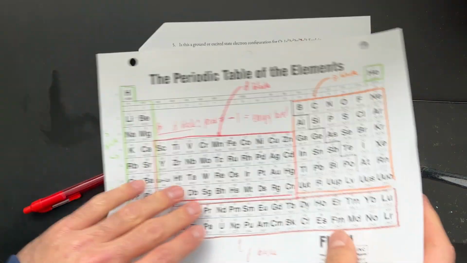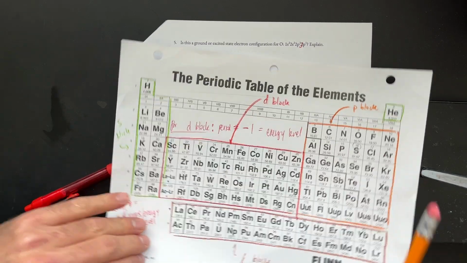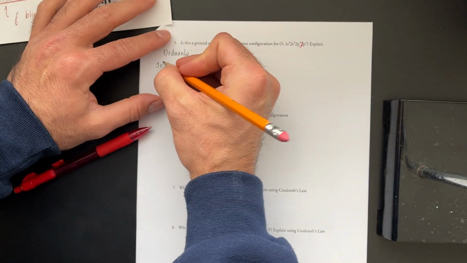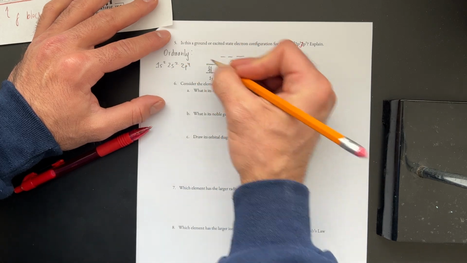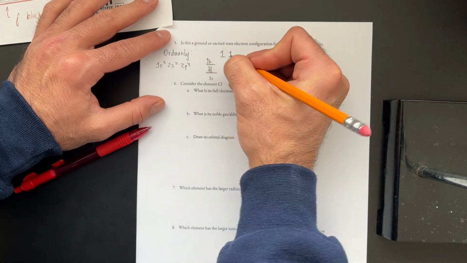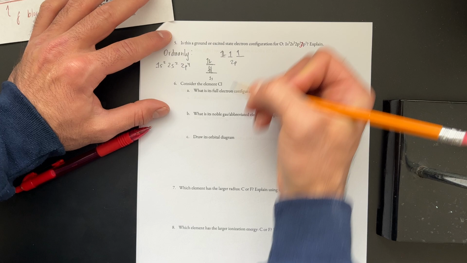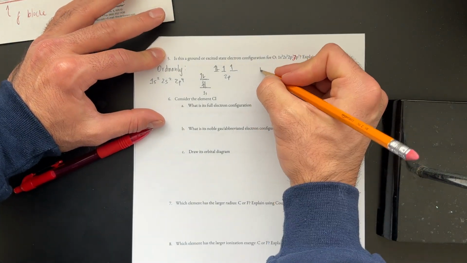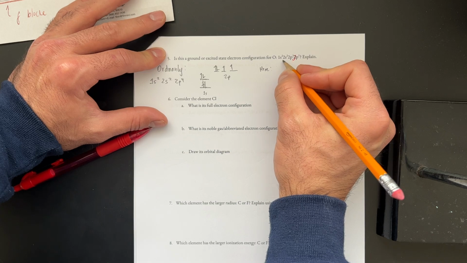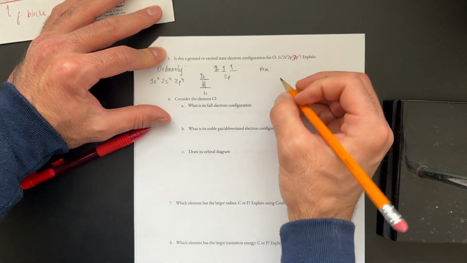Remember, O's configuration overall is 1s2, 2s2, 2p4. So it's going to be 1s2, 2s2, 2p4, and so it should look like this, right? But what we're saying here is it's not 2p4. It's actually 2p3.